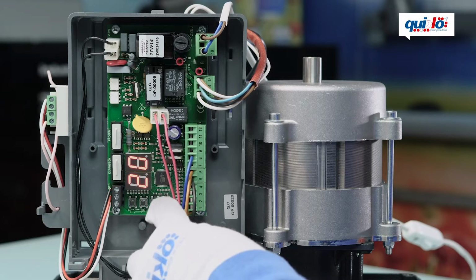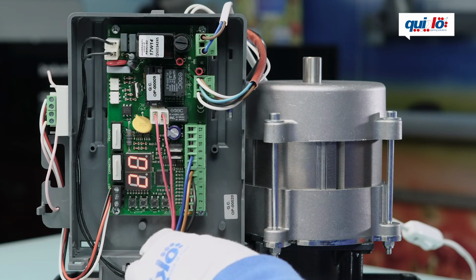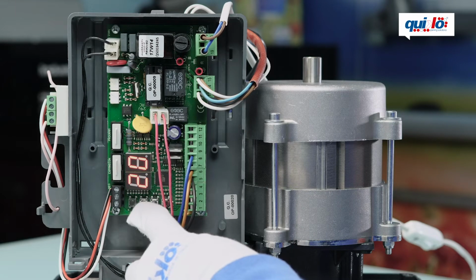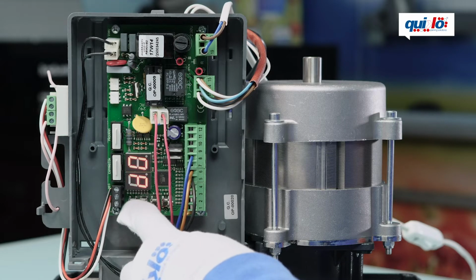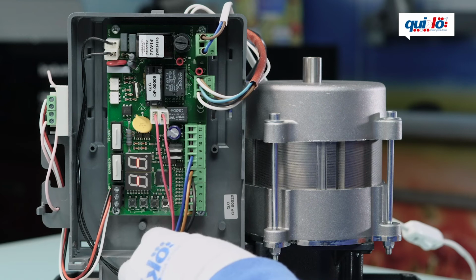To go out from the functions menu, you can wait some time until 2 dashes appear on the display, or you can simply press A or B buttons until 2 dashes appear on the display. That's it.